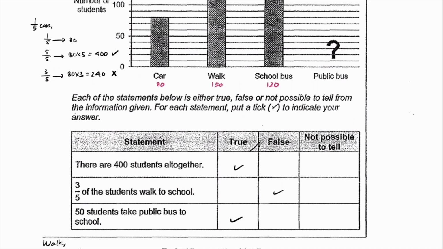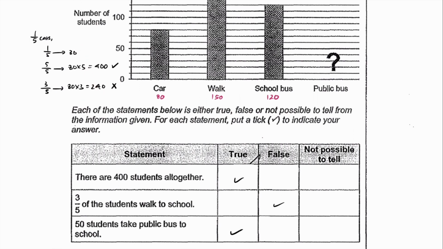Now, 3/5 walk to school, is that true? 3/5 of basically the total, that's 240. Now, does that mean they walk to school, 240 of them? No, actually it's less than that. It's only 150. So it's not true that 3/5, which is 240, walked to school. So this is false.